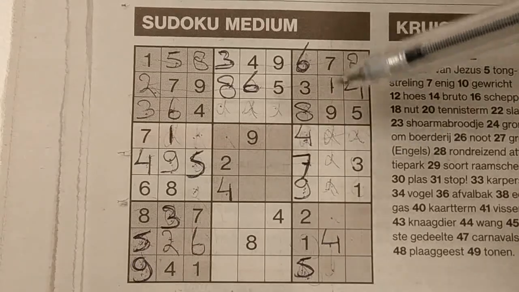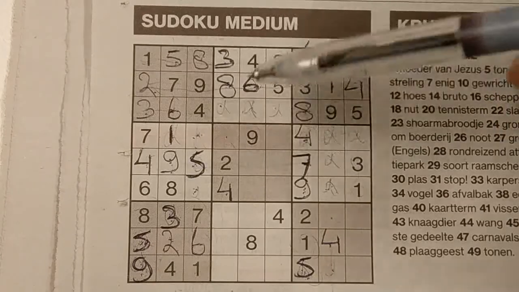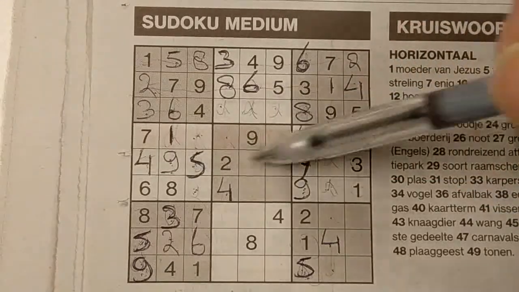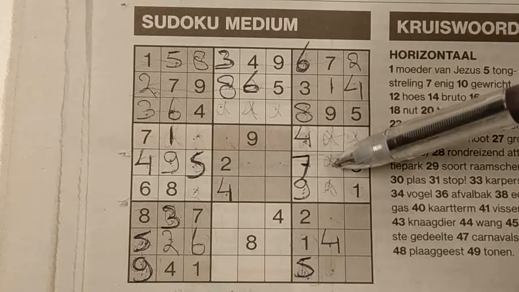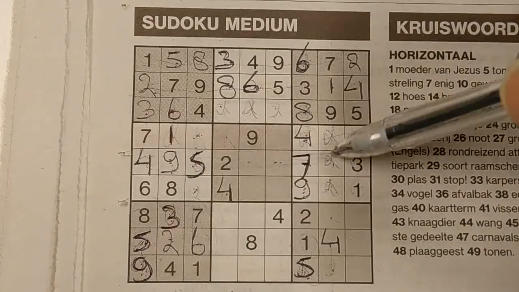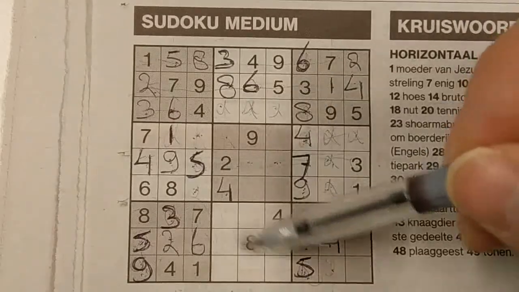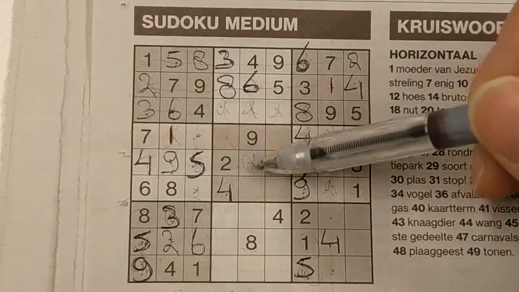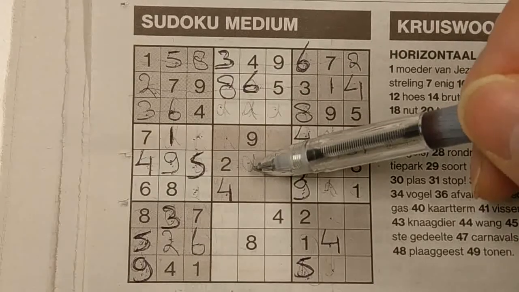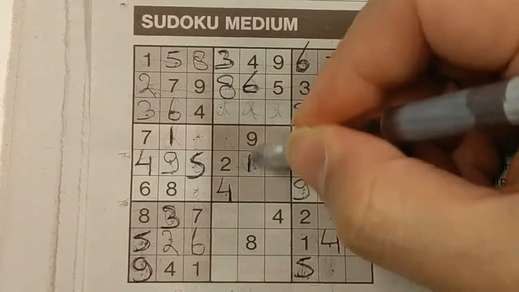6 and 8. Yes, in the middle row, we have 3 missing numbers. The numbers are 1, 6, and 8. I see here an 8 and a 6, so no 8 and 6 there. That means 1 digit is left. The 1 should be here.